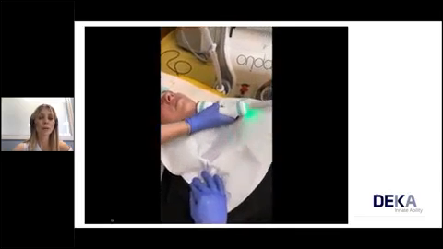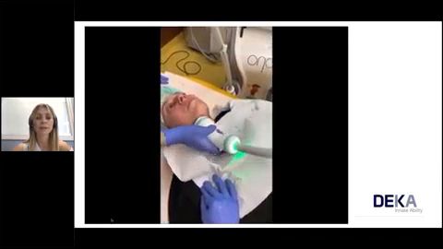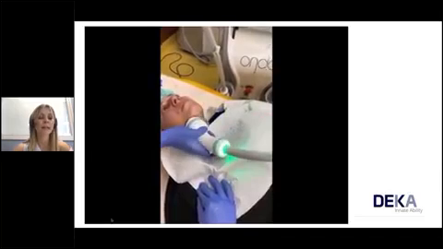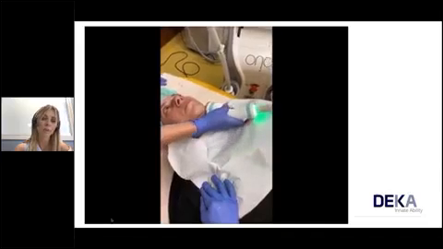It's important to have the correct coupling. You see the green light. So if it's red, it means that we are not in contact. If it's yellow, we have to fix our position better.